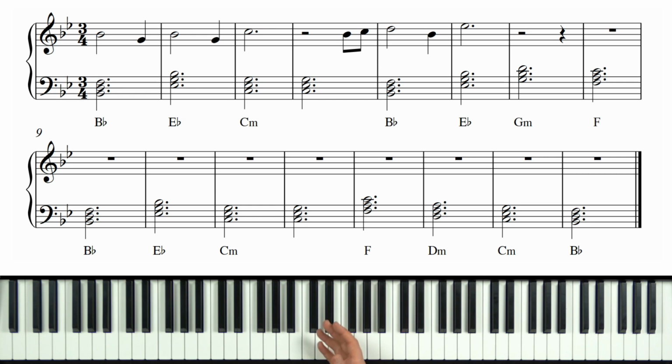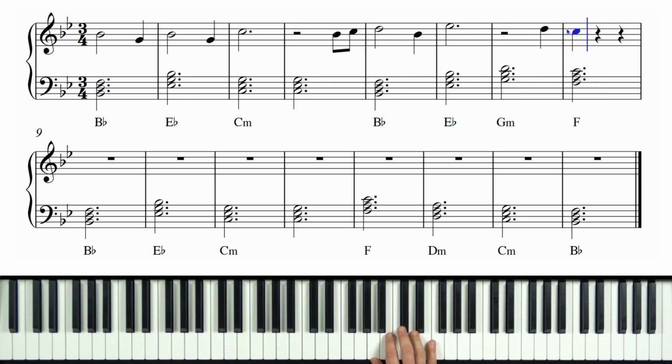And it looks like I'm seeing now some chats coming through. The descending line is nice. Yeah, let's go with that. So, rest, D, C, B flat, A. All right, I like it.